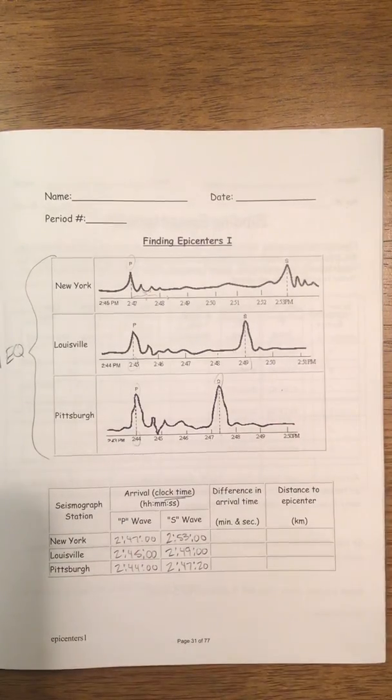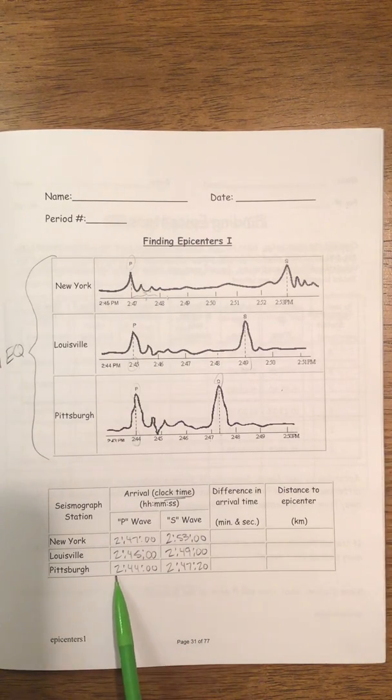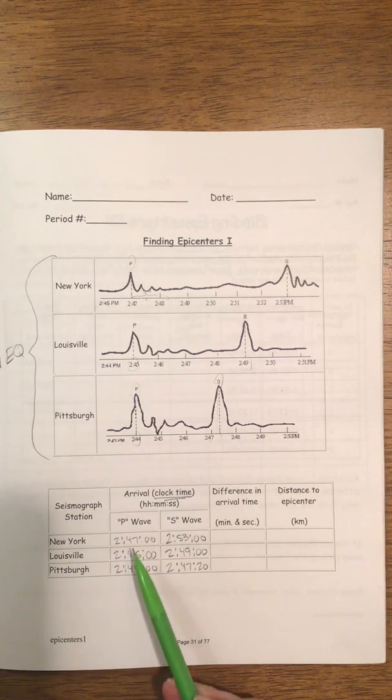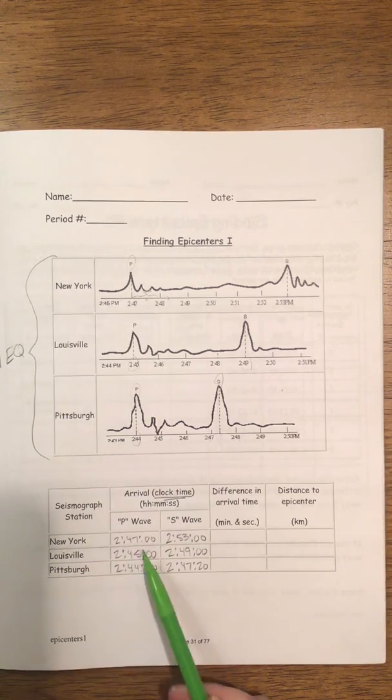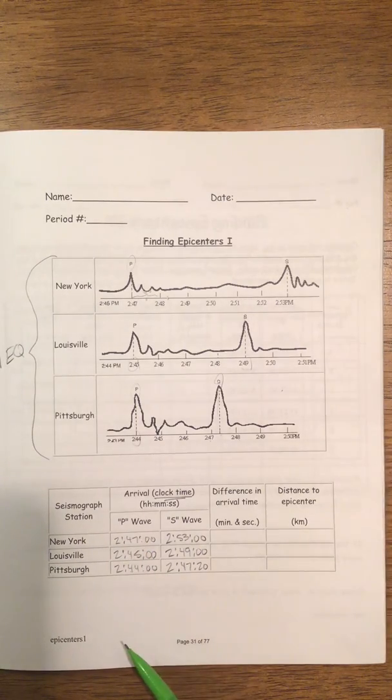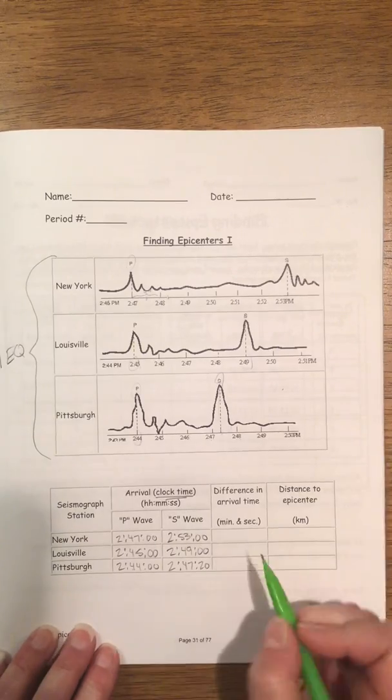Without even going any further, who's closest if this is the same earthquake? Which station's closest? Yep, Pittsburgh. Look at that. It arrived at Pittsburgh the earliest, didn't it? And New York the latest. So we know who's closest, who's furthest, and who is in between without doing a darn thing, okay? That's what we know. All right.